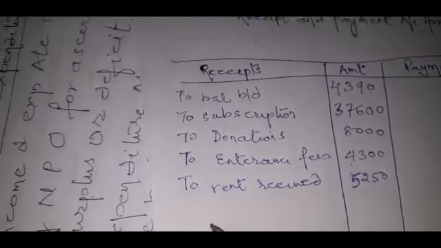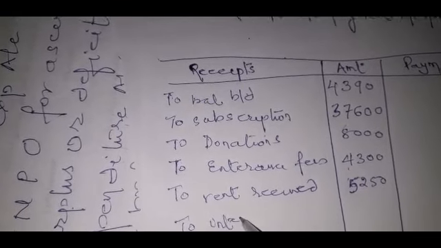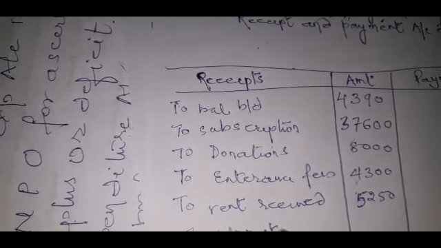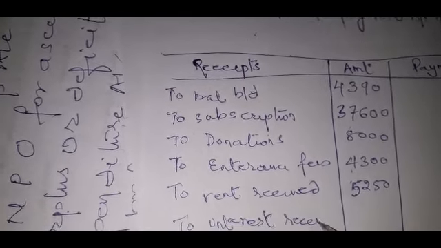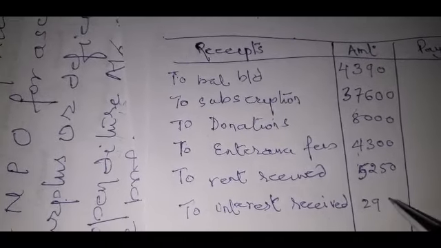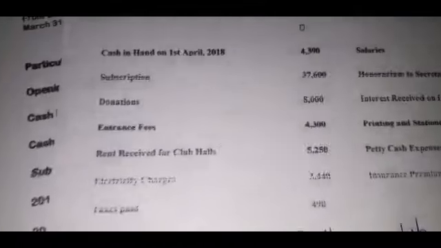And next is interest received, again on the receipt side, to interest received, amount is 2,950. Then next is your electricity charges.